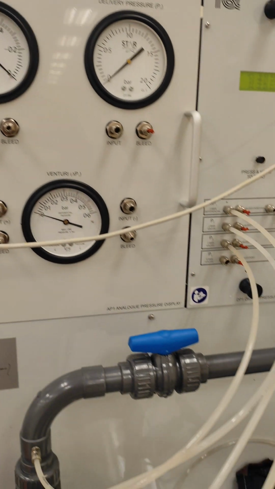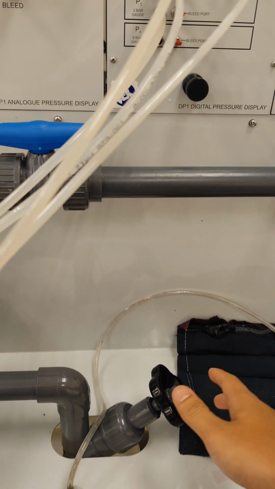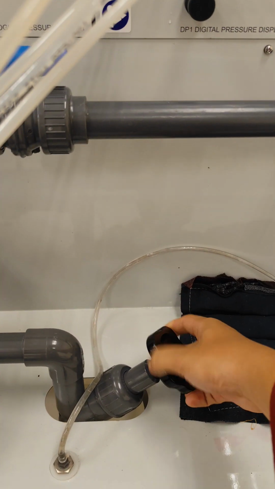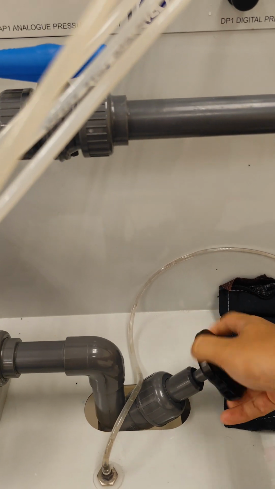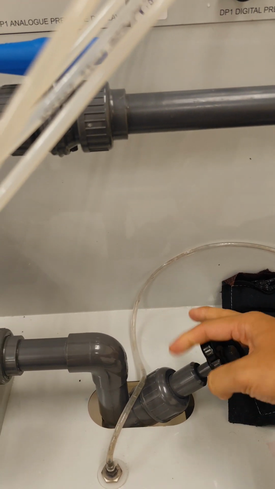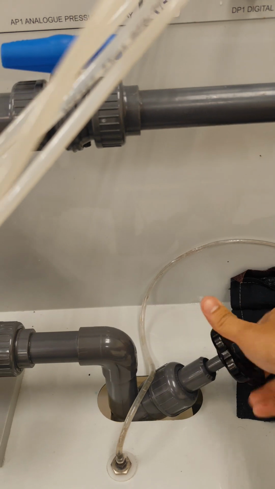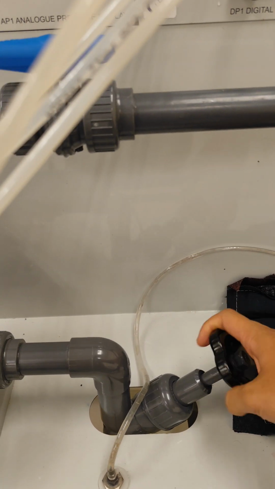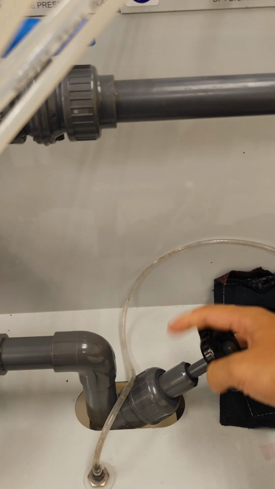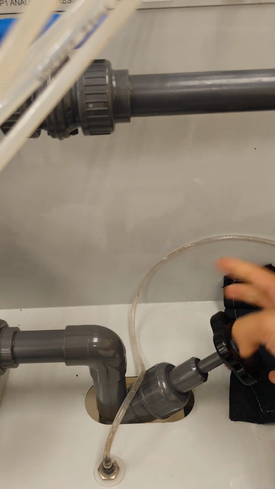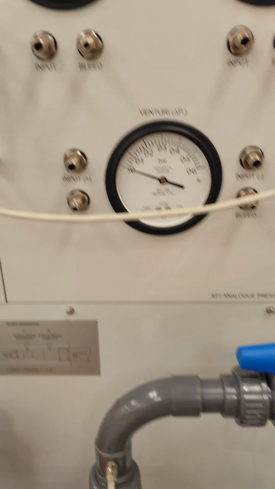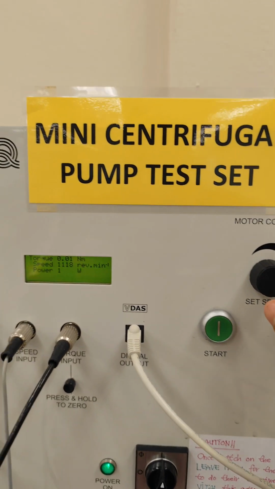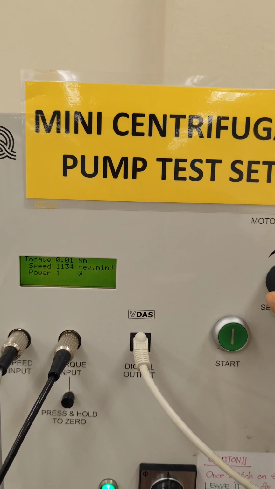Then we open the inlet valve fully. After it is fully open, we need to increase the speed to 3000 rpm.